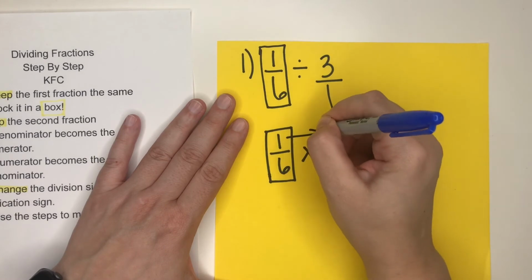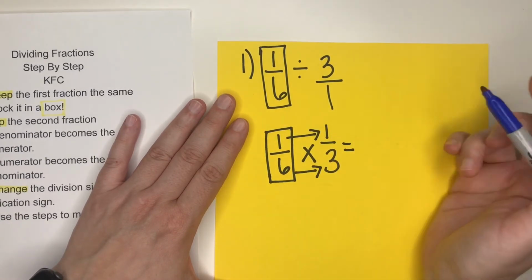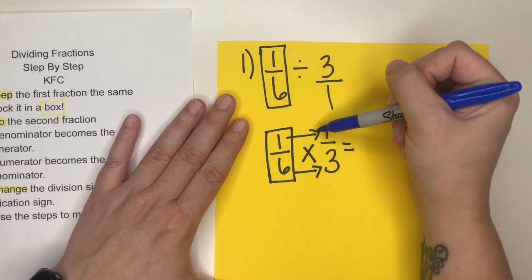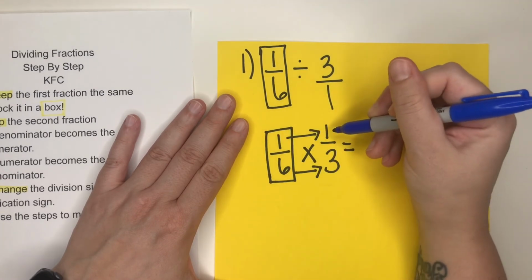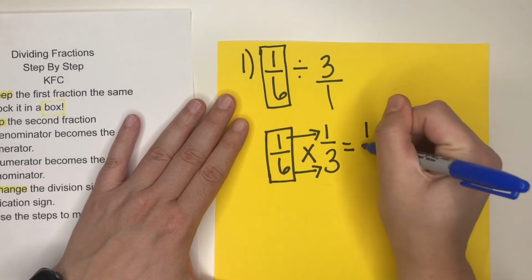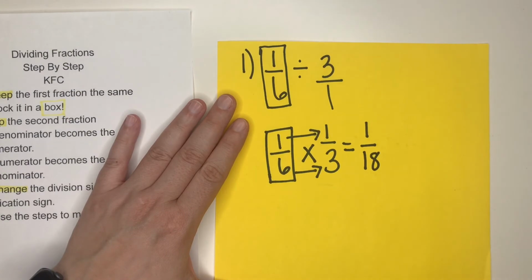So this one, we're actually going to end up with a fraction. So let's go ahead and solve using our multiplication skills. We multiply across the top. I cannot simplify these fractions beforehand because they have nothing in common other than 1, which will just give us the same numbers. 1 times 1 is 1, and 6 times 3 is 18, giving us 1/18.